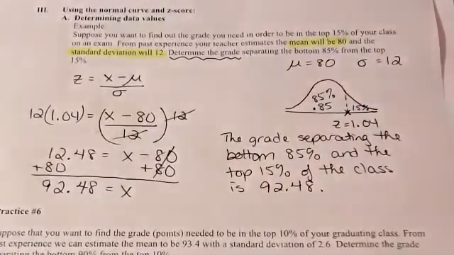That is the grade separating the bottom 85% and the top 15%. If you got a 92.48% on your test, then you outperformed 85% of the rest of your class.